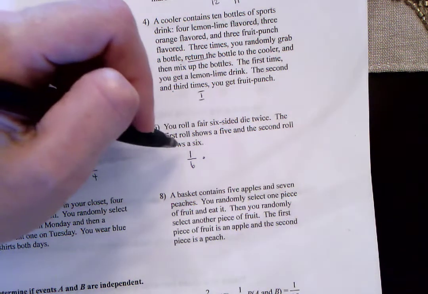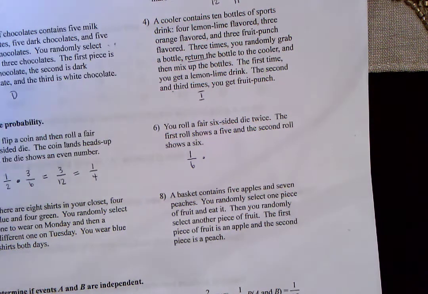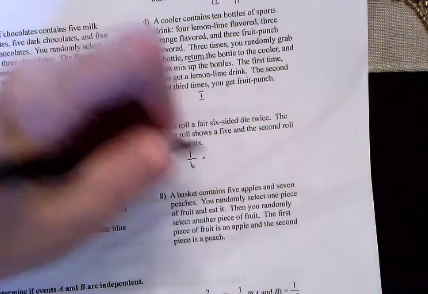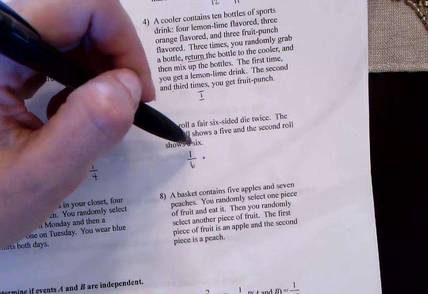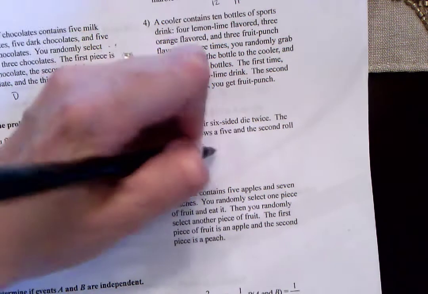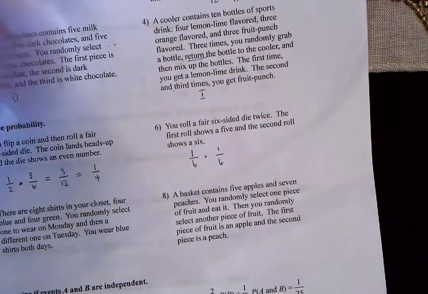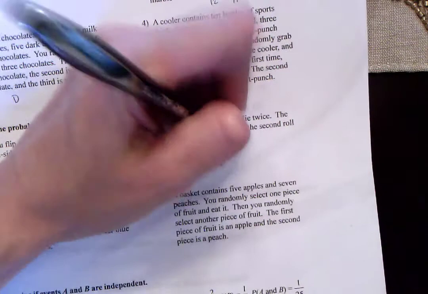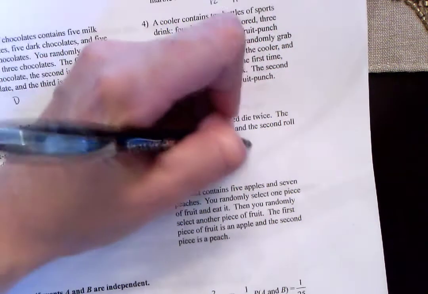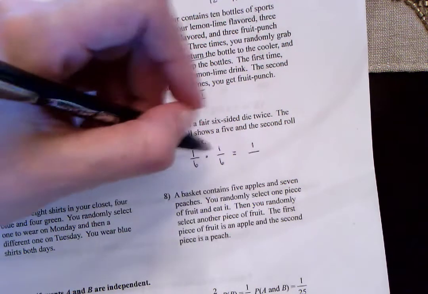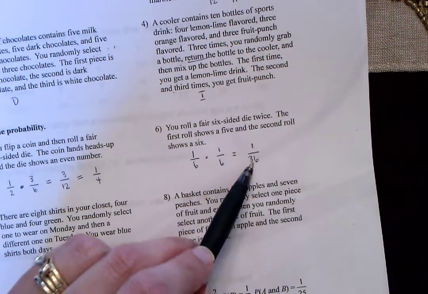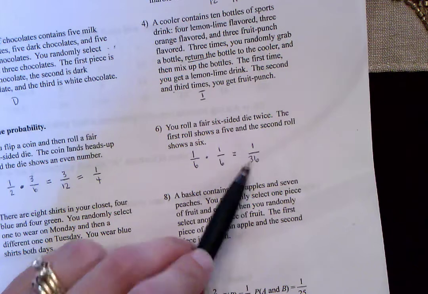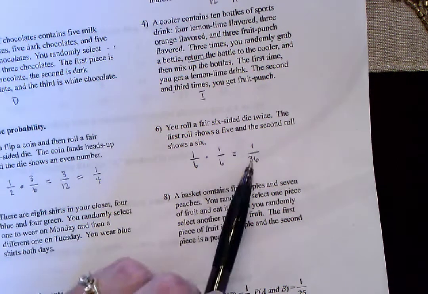And they'll both have 6 possibilities on the bottom. So for that second one, the probability of getting a 6, there's only 1 6 on the die, so that's 1 out of 6 again. So if I multiply across now, 1 times 1 is 1, and 6 times 6 is 36. So that's the probability that those 2 events will happen, one after the other.